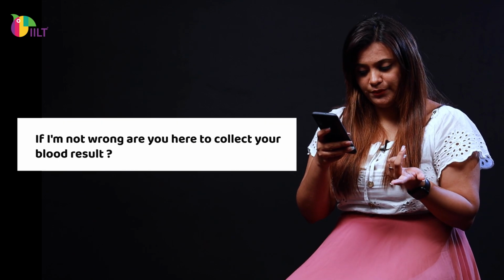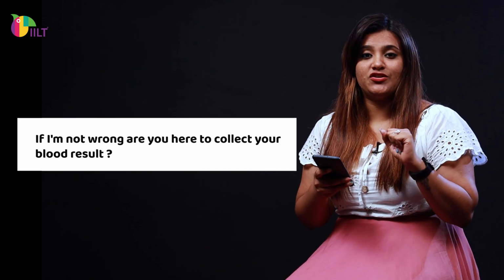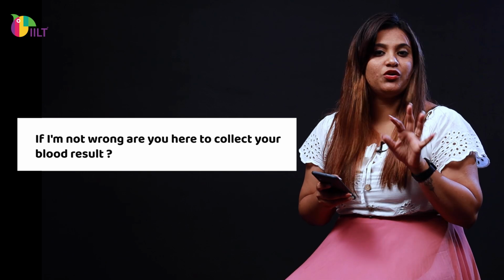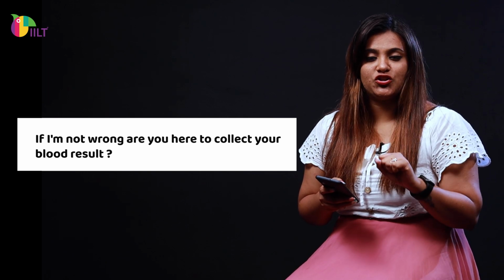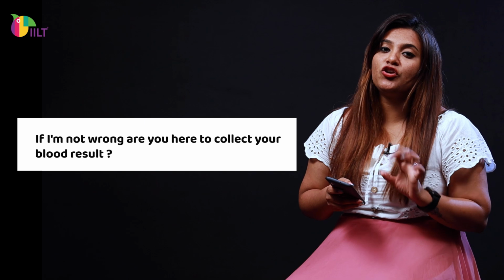If I'm not wrong, are you here to collect your blood result? This is another opening statement you can use when you already know the patient. While reading the background information, you came to know that the patient has come here 2 or 3 days ago and did a blood test. Now the patient has come back to collect it. So you can confirm that by using the statement. Let's look into another opening statement.